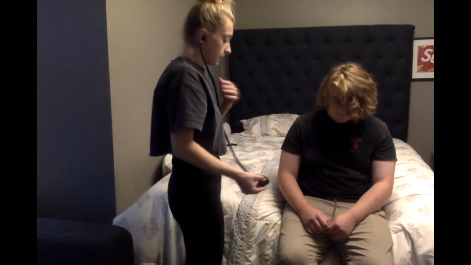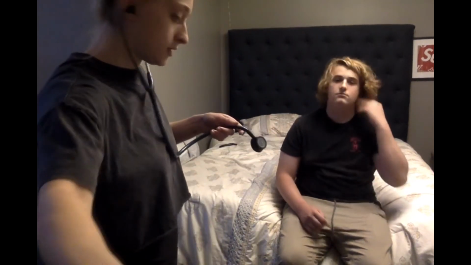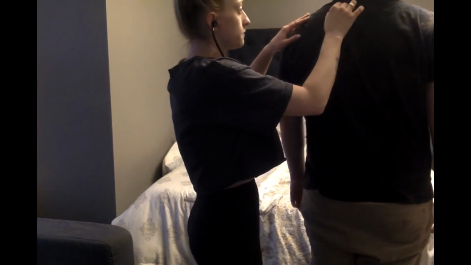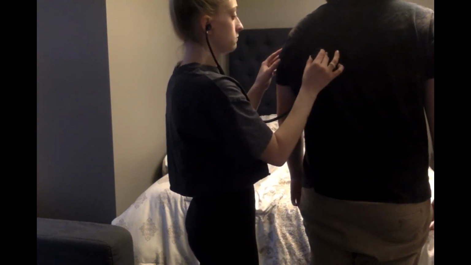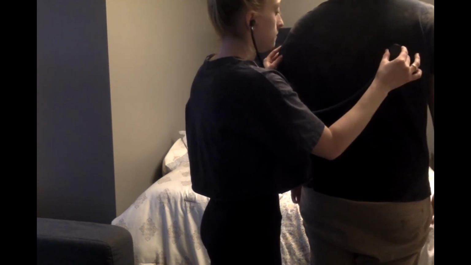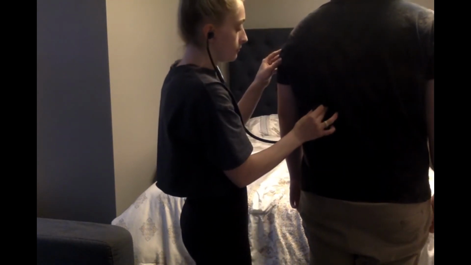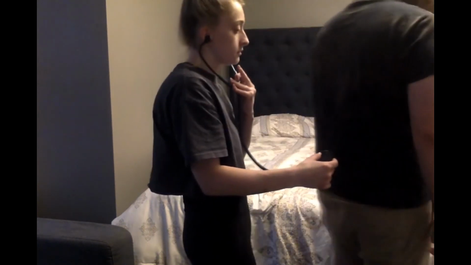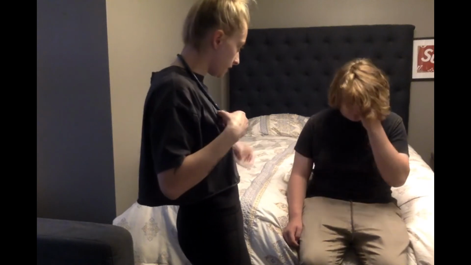Okay, good. Now I'm going to have you stand up so we can see. Turn around. So we'll go right here, and it's important that you don't go over the scapula. Breathe in. Okay, good. So I didn't hear any crackling or anything like that.